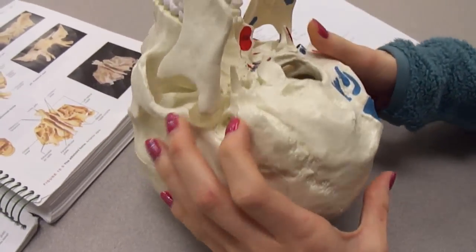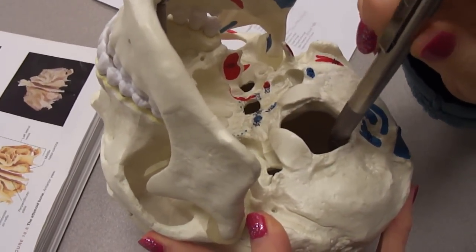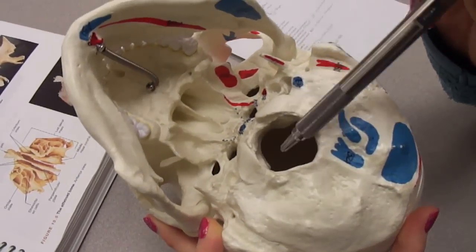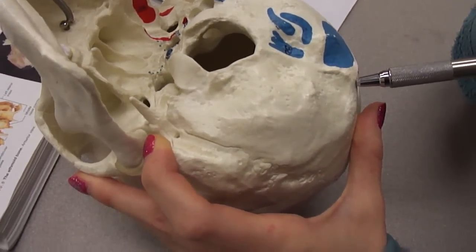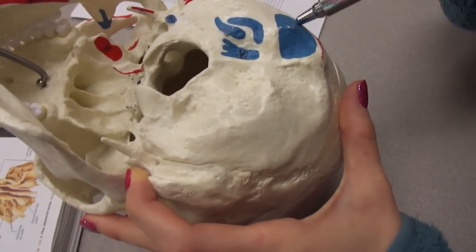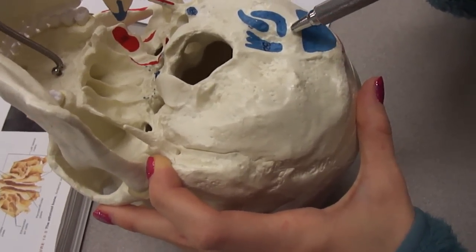Next is your occipital bone. You have occipital condyles, which lead to your foramen magnum. Inside your foramen magnum, you have the hypoglossal canal. You have an external occipital protuberance, which runs off your nuchal line, your superior nuchal line. And then you have an inferior nuchal line.